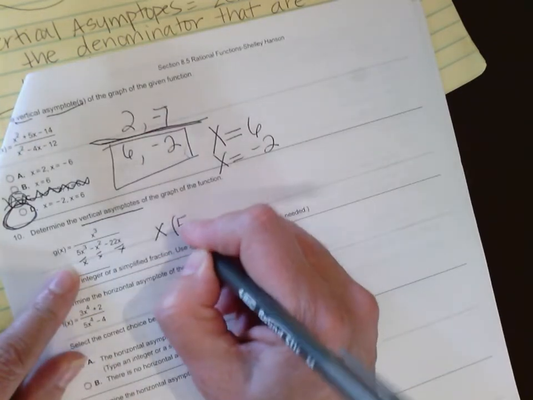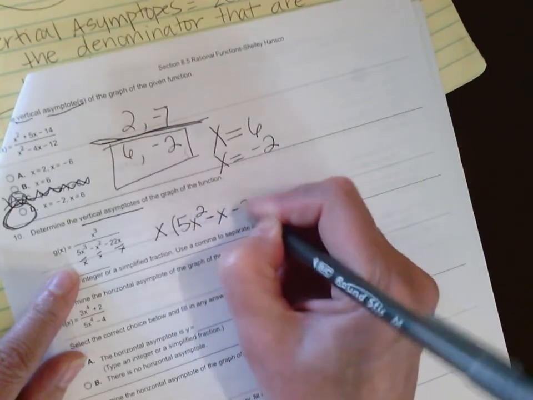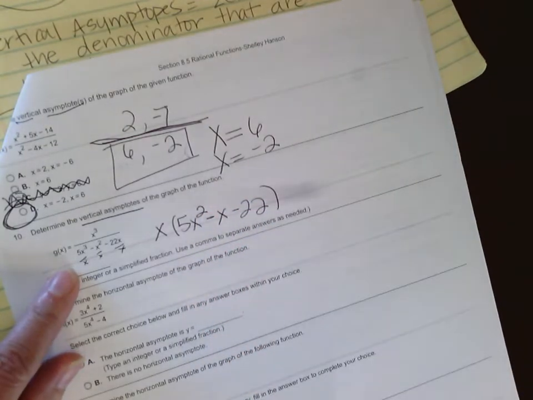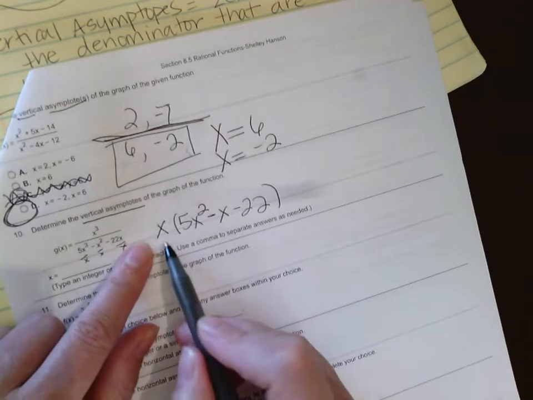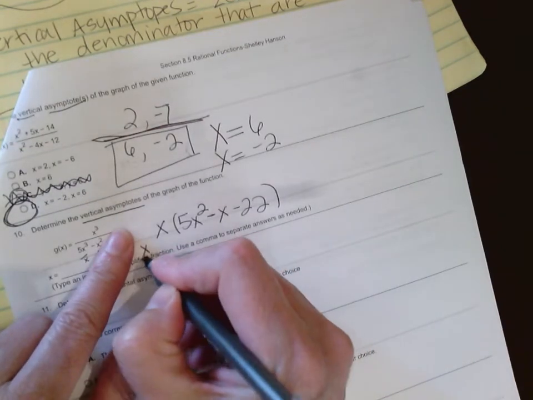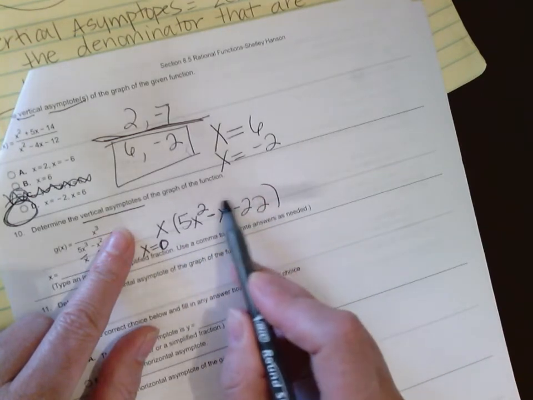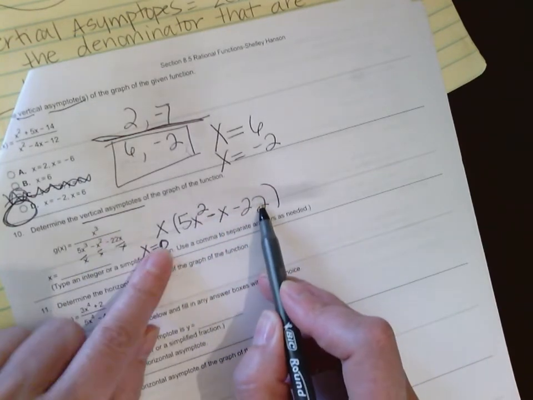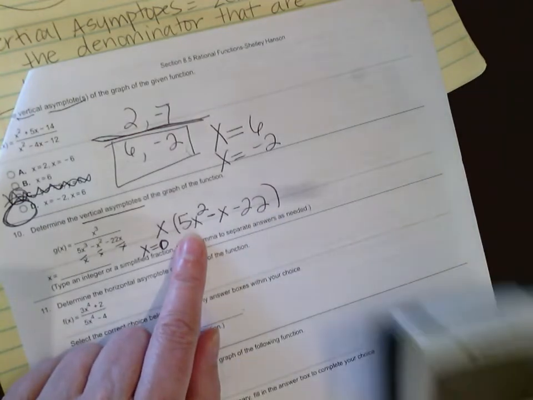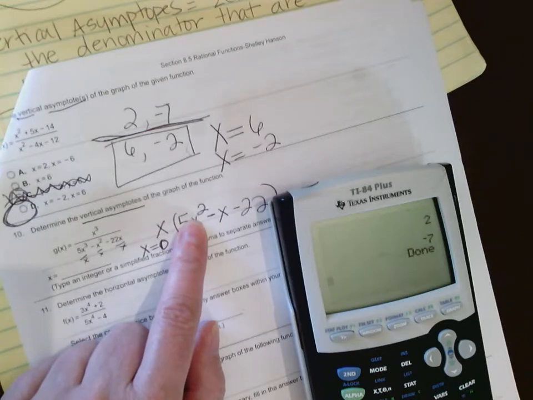You will still have 5x squared minus x minus 22. Now, this x right here gives me one of my zeros, x equals 0. I can use quad now on what's left in here to factor it or to solve it to get my zeros. Do you see how now it's x squared?